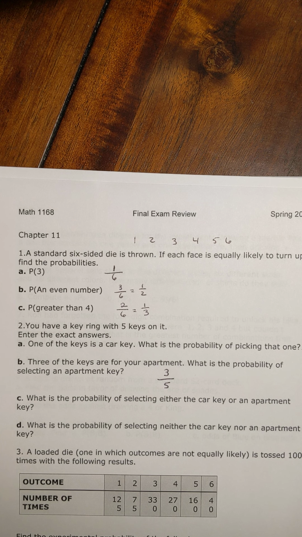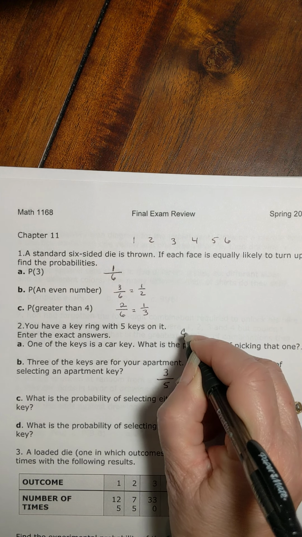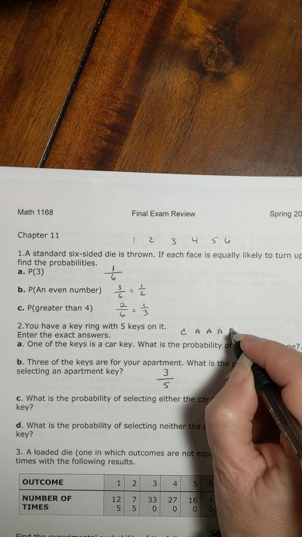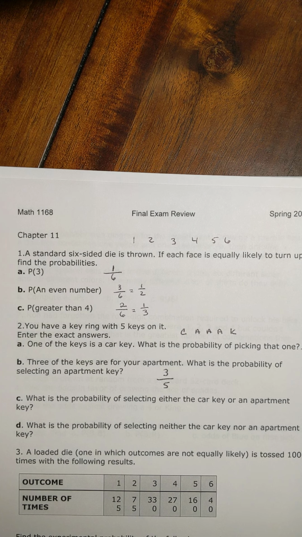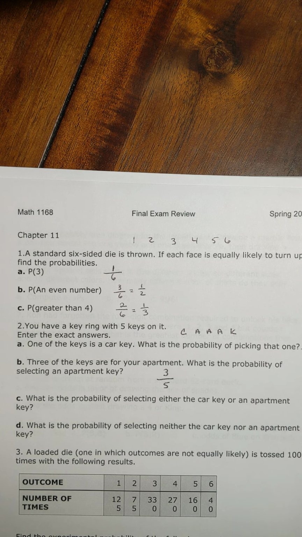And then C, what is the probability of selecting either the car key or an apartment key? Okay, so here I have a car key, apartment, apartment, apartment, and then I have some other key that they haven't mentioned what it is. So 1, 2, 3, 4, 5 keys.